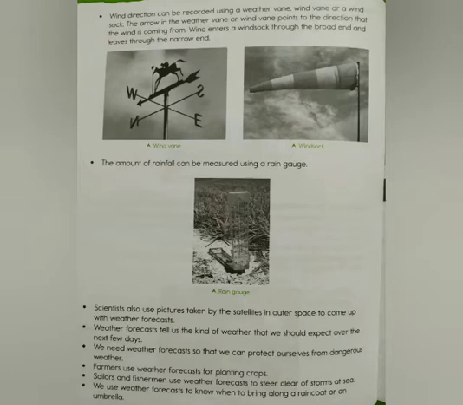Wind enters the windsock through the broad end and leaves through the narrow end, as we can see in the pictures. The amount of rainfall can be measured using a rain gauge. Now, scientists also use pictures taken by satellites in outer space to come up with weather forecasts. Weather forecasts tell us the kind of weather that we should expect over the next few days.